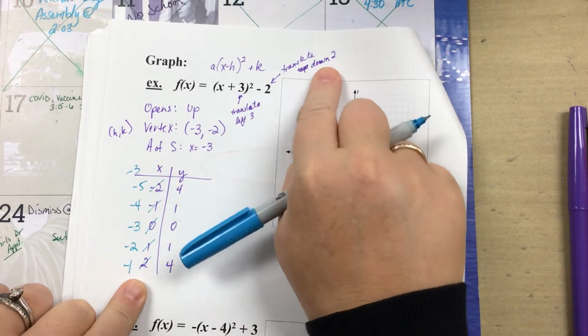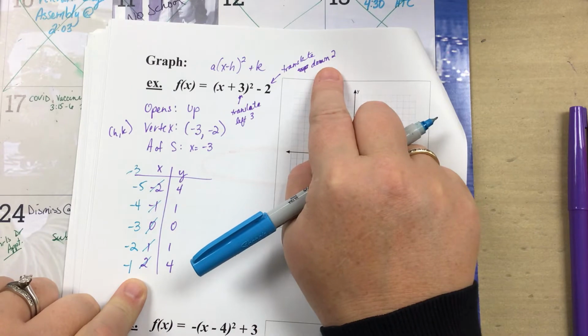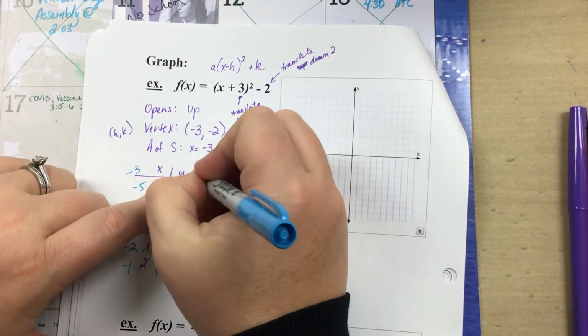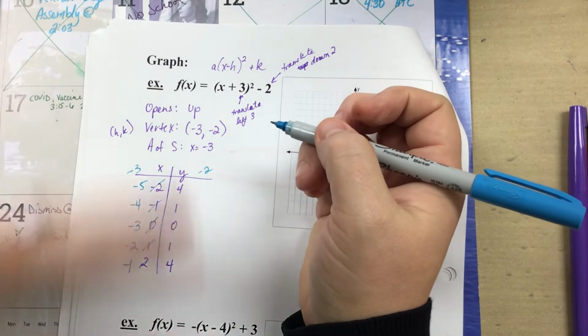Now if I'm going down 2, down is affecting your y variables. So I'm going to subtract 2 from each y value. I'm going to shift it down.